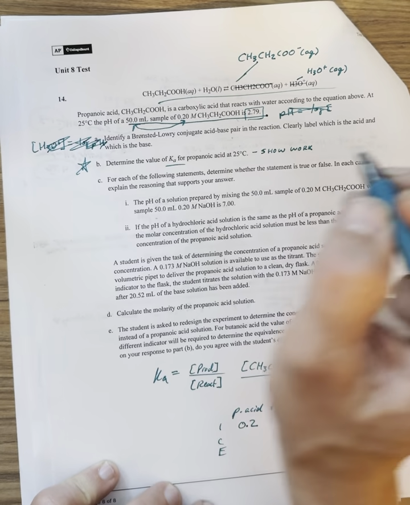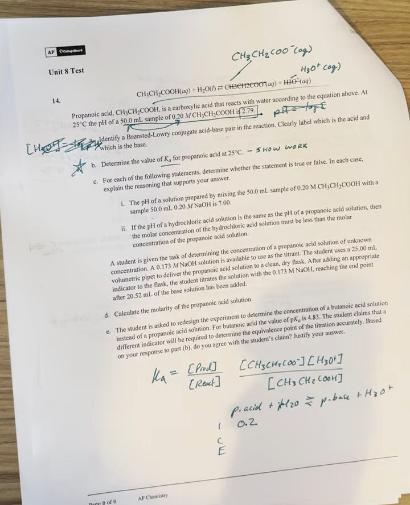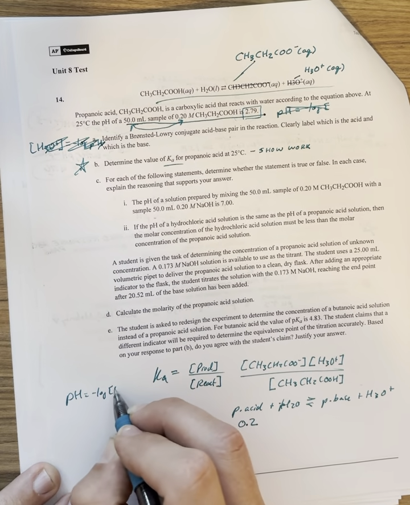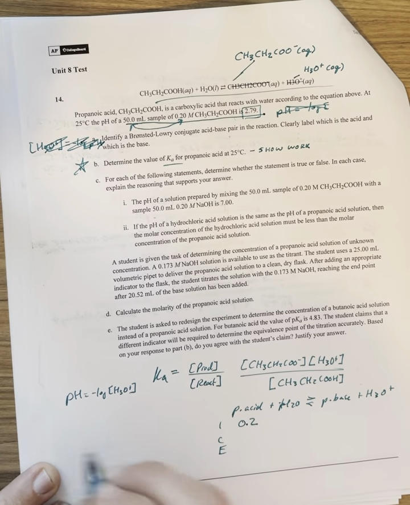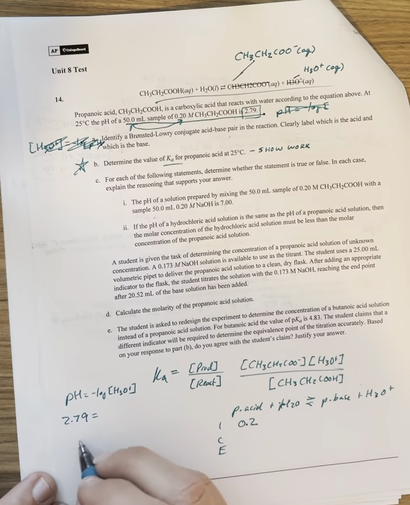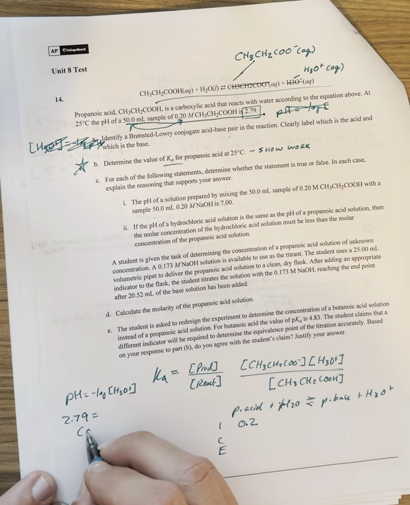Let me back up here. pH equals negative log of H3O plus. The pH is 2.79. So how do we figure out the concentration? We have to do the negative anti-log, okay?